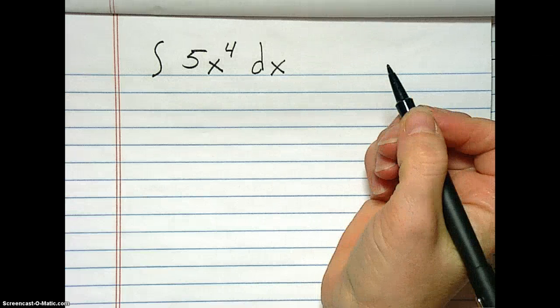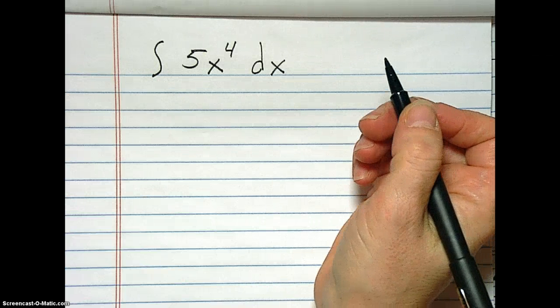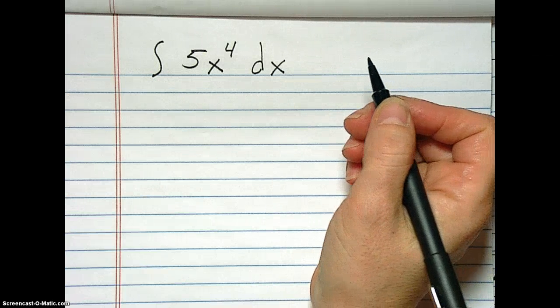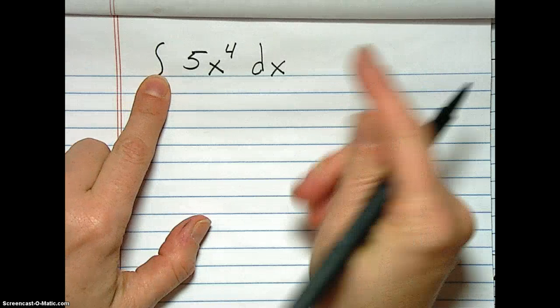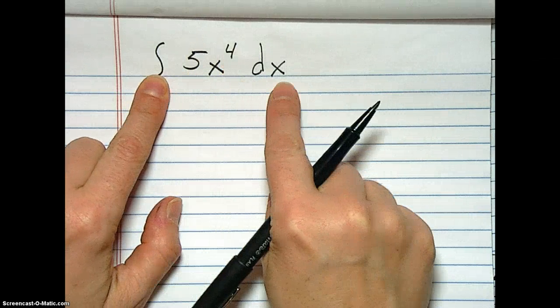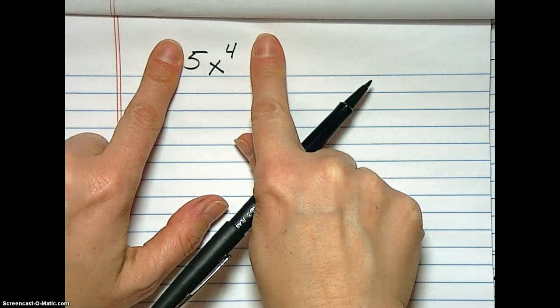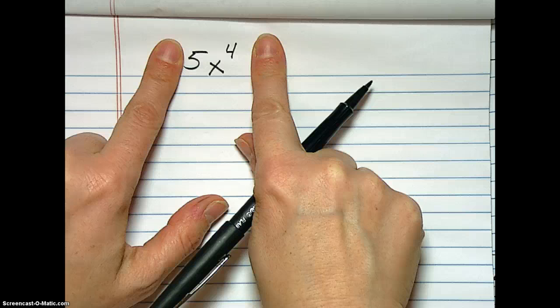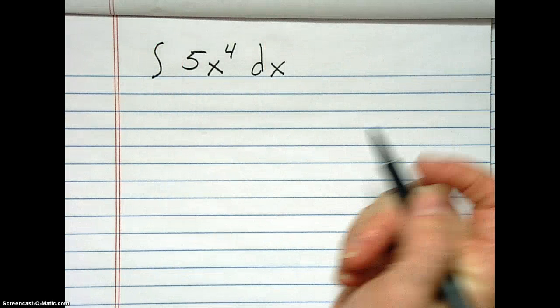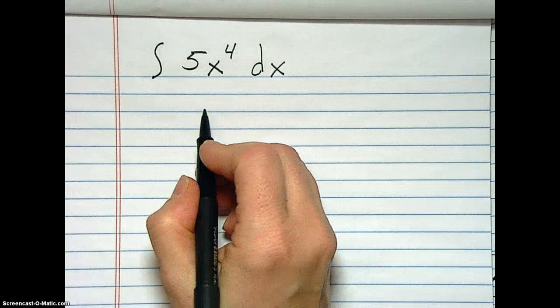dx. It was a 4 last time, wasn't it? I probably should change it. Oh well, whatever. Okay, so 5x to the fourth dx. So we're integrating 5x to the fourth with respect to the variable x. This is the thing that we're playing with right now, and we're anti-differentiating or integrating it. So we know we're going to keep it kind of the way it is.